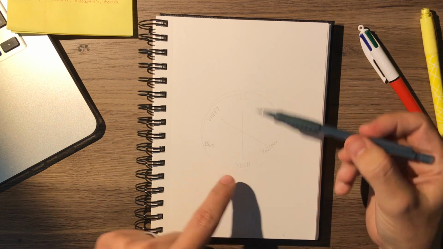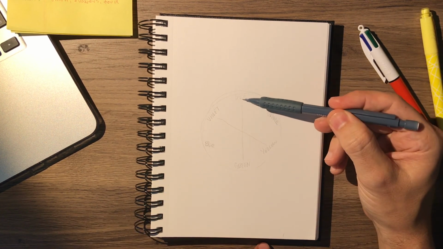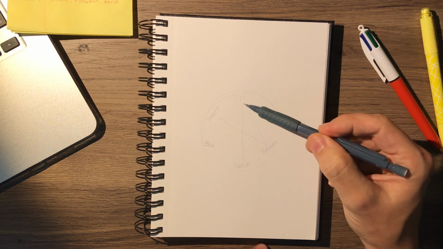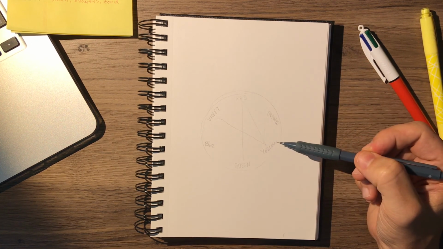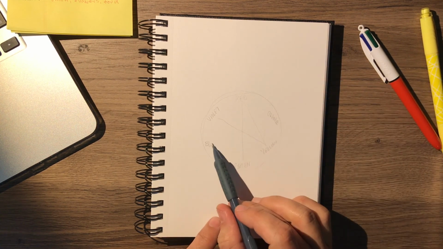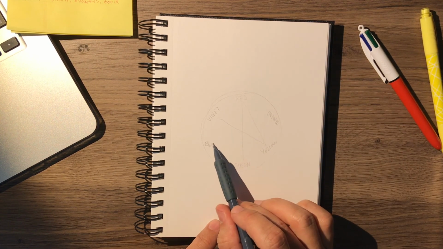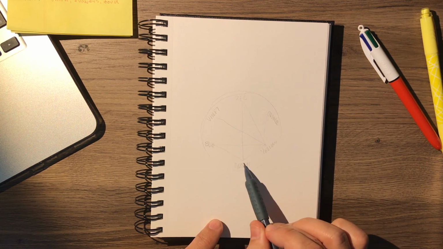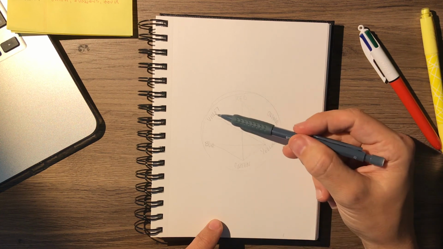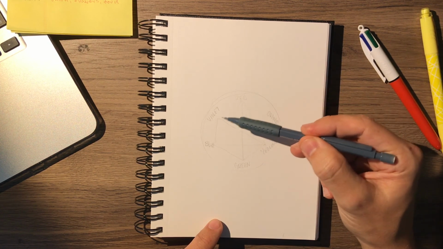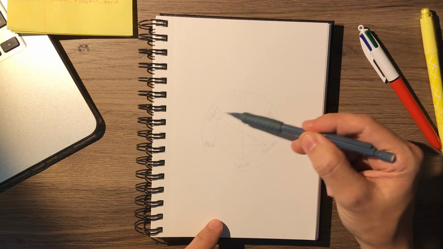Let's do a review. To get orange, you have to mix these two. All right, red and yellow create orange. To get green, you have to mix these primaries. So these two make green. Blue and yellow make green. To get violet, you do these two primaries and you get blue and red make violet.